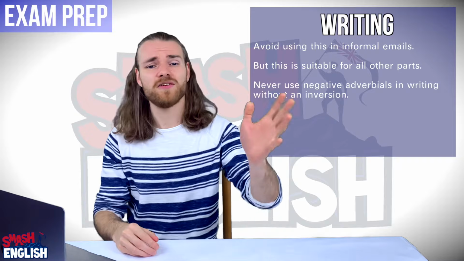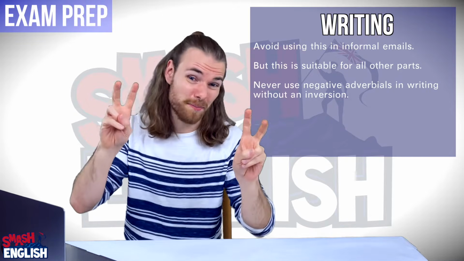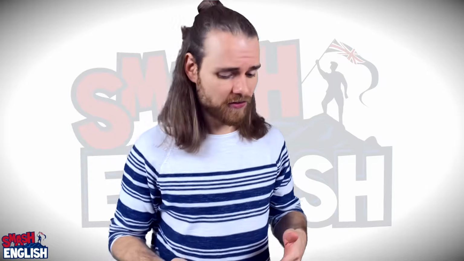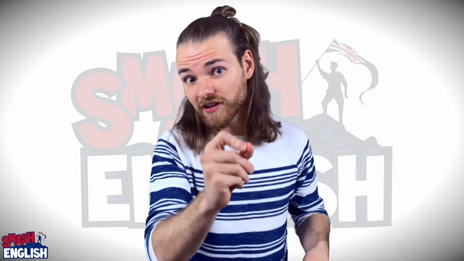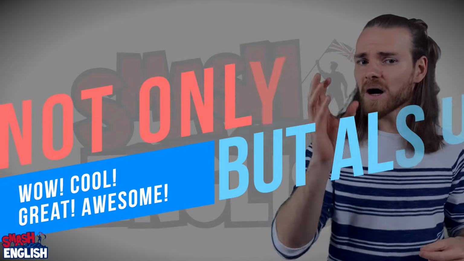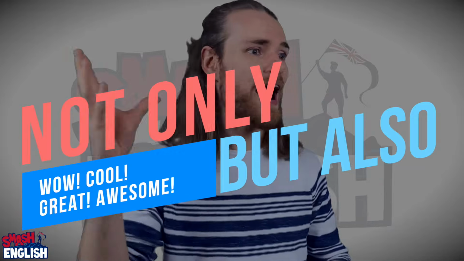It's such an easy way to score points for complex grammar. And this is my favorite inversion structure. If you have a favorite inversion structure, it probably means you have no friends. But seriously, this is very useful in real life, but also in the exam. Not only, but also.